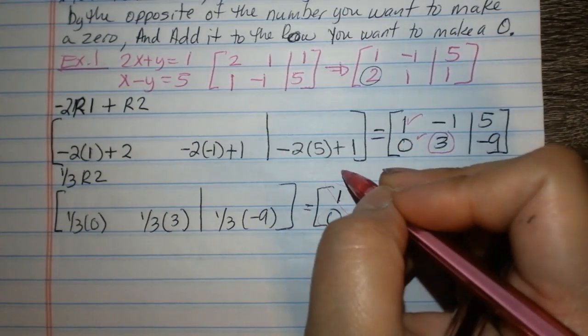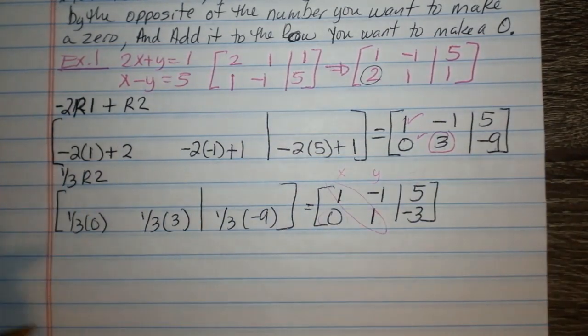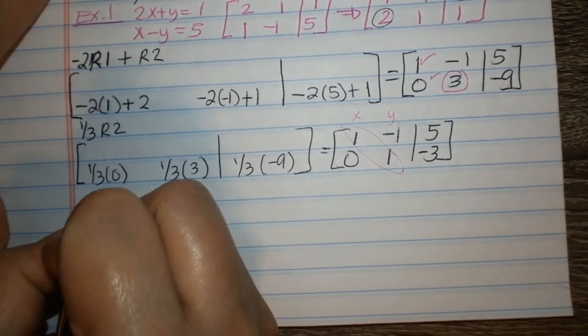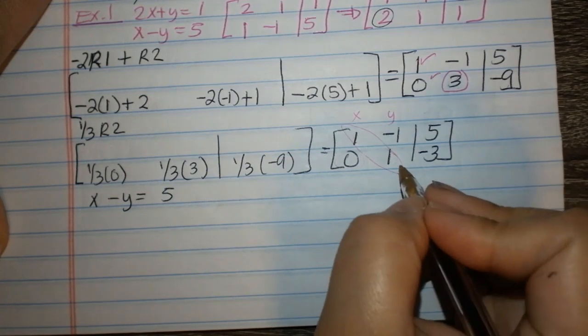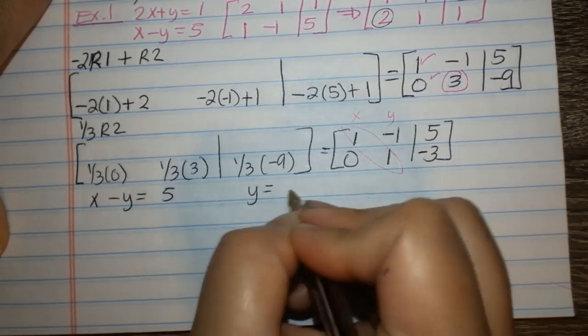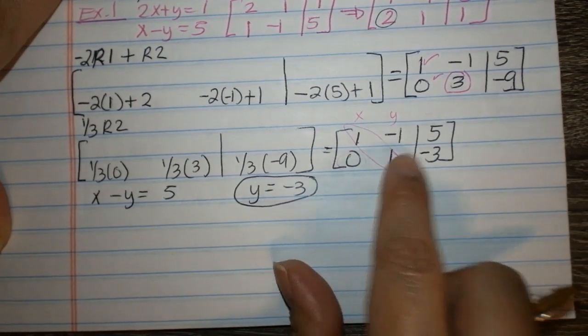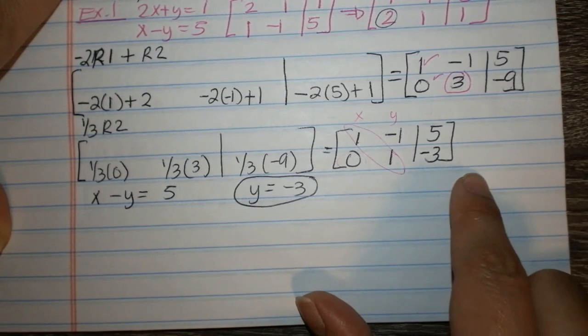Now remember, I told you this is x, this is y, and this is your answer. So when I look at this, I have the equation x minus y equals 5, but I also have an equation of just y equals -3. So I already got the answer right there. 1y equals -3.